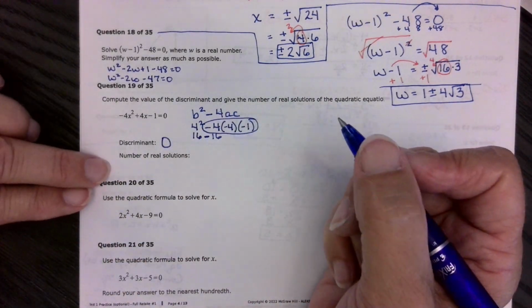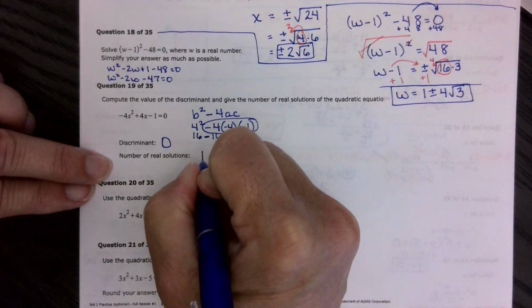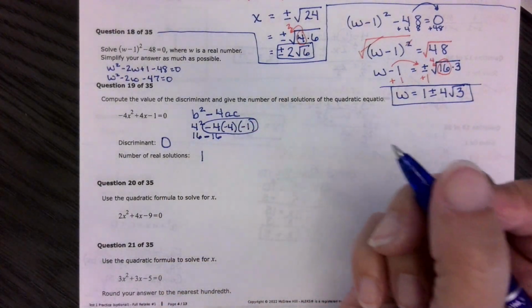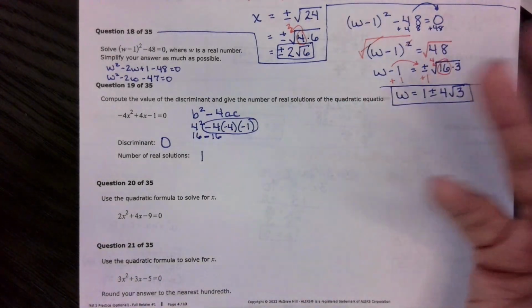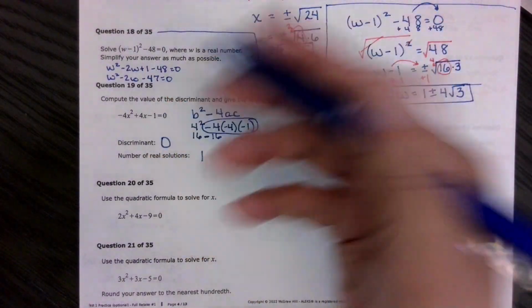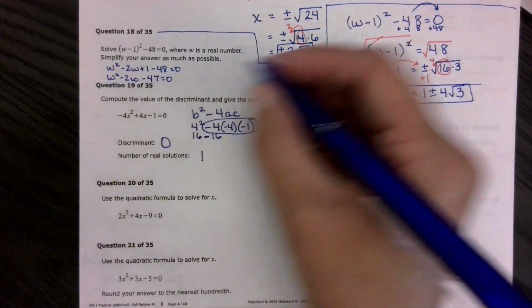So that means there's only one answer. I told you didn't really have to know that. There's only one real answer. It's repeated. I told you didn't have to know that, but it just, because you could use quadratic or you could factor. Like me, I would have factored that.